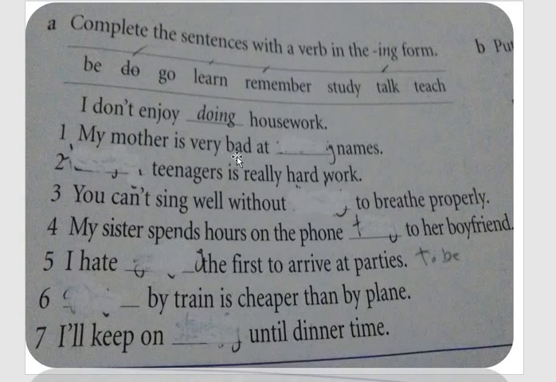My mother is very bad at remembering names. هذا فعل is يأتي بعده فعل آخر remember، بس هنا نضيف للفعل الآخر ing. أمي سيئة في تذكر الأسماء.